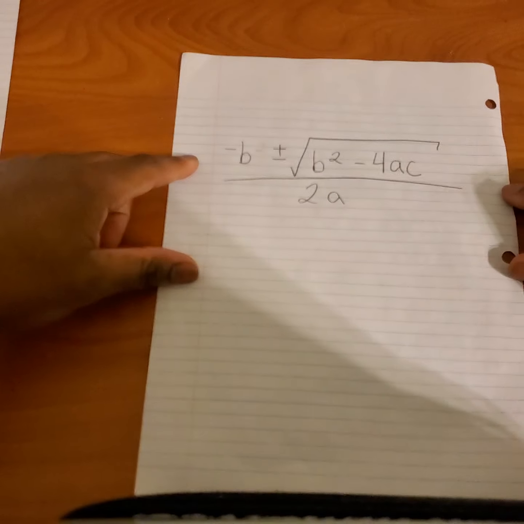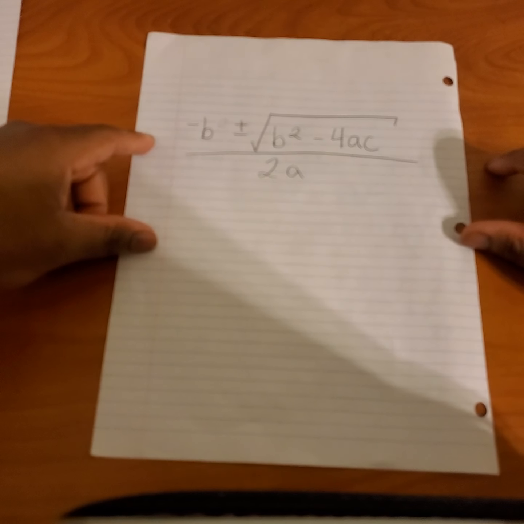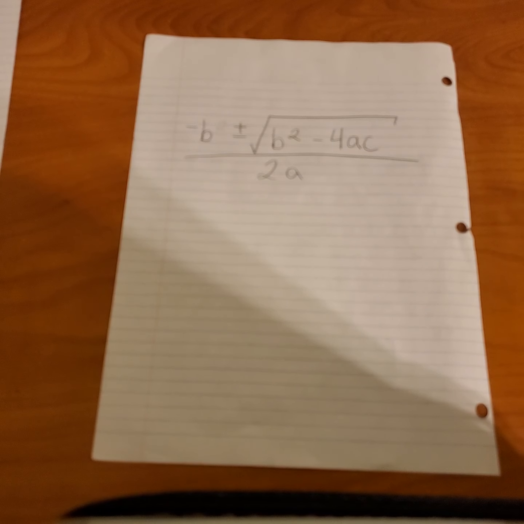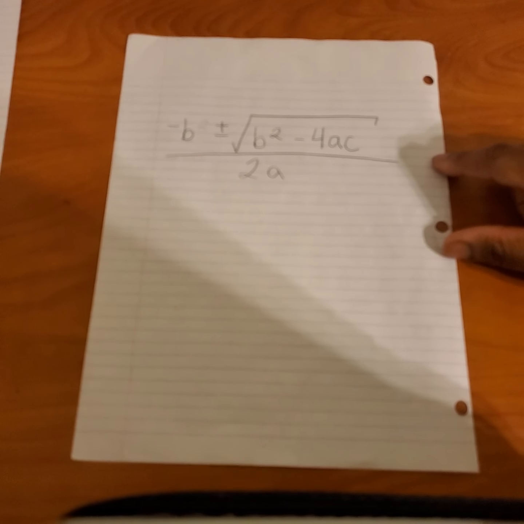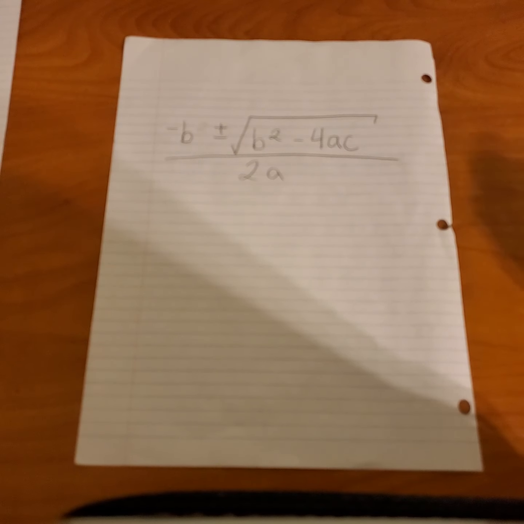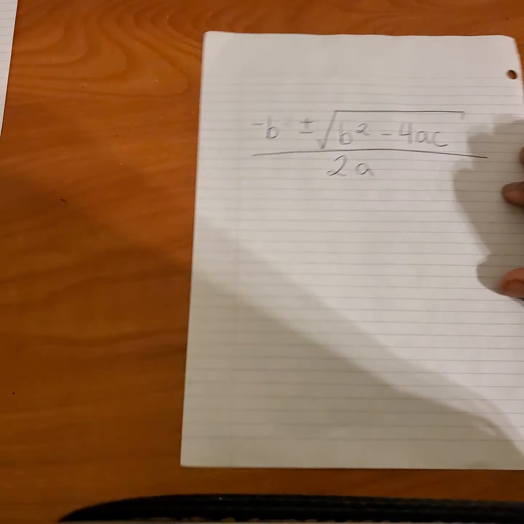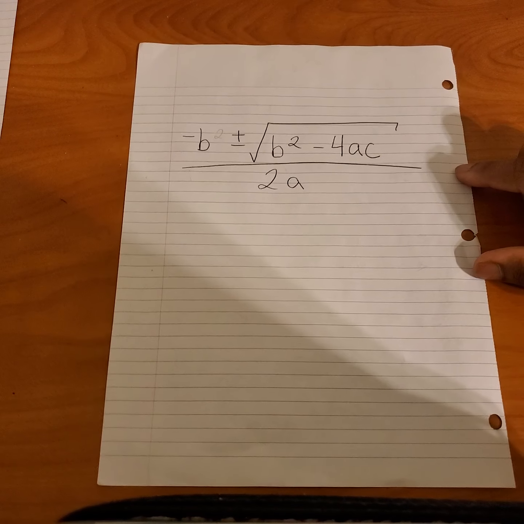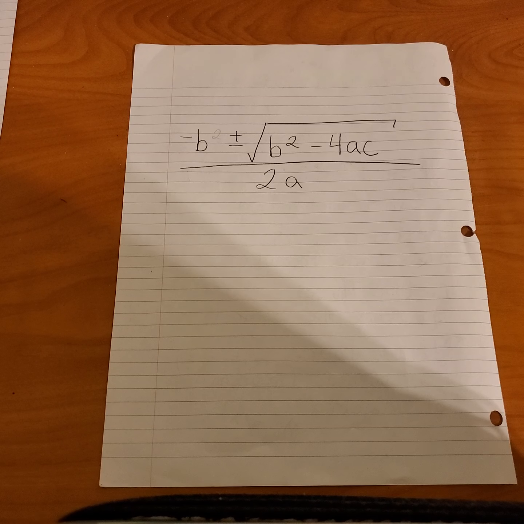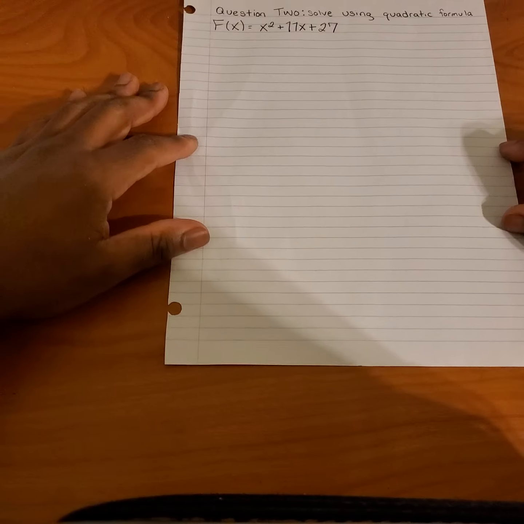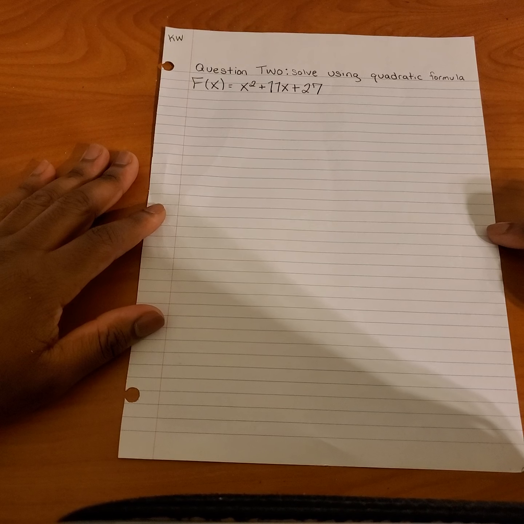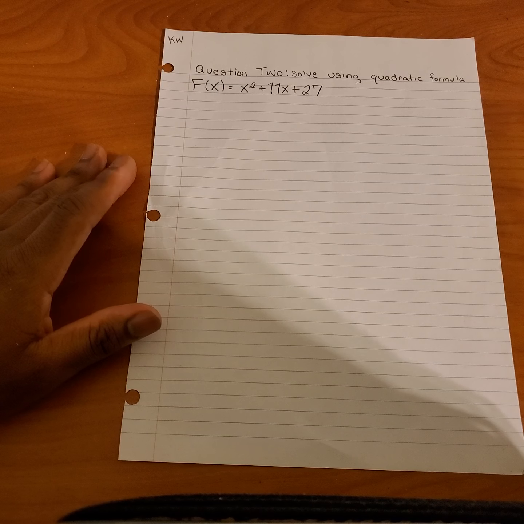And this is the quadratic formula. See if I can get it to focus. One second. There we go. So the quadratic formula is negative b plus or minus the square root of b squared minus 4ac, over 2a. So for question number 2, we're going to try to find the variables for a, b, and c.